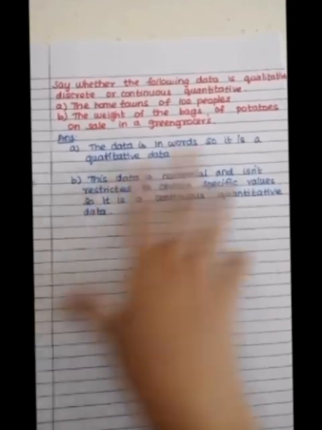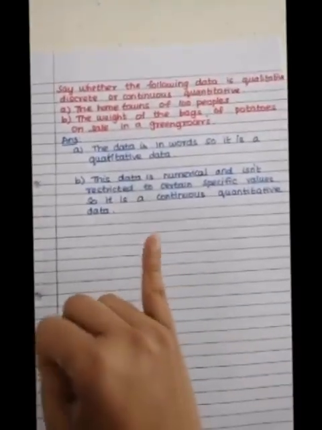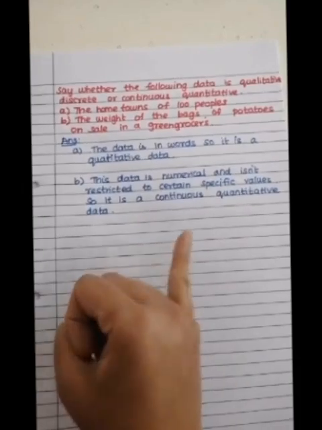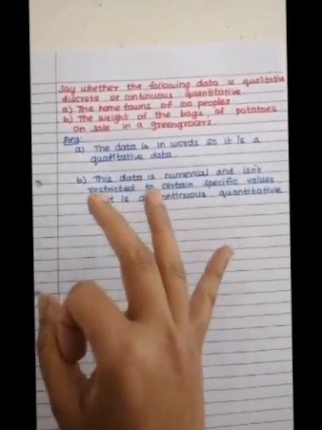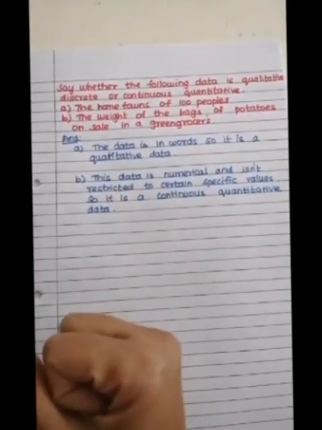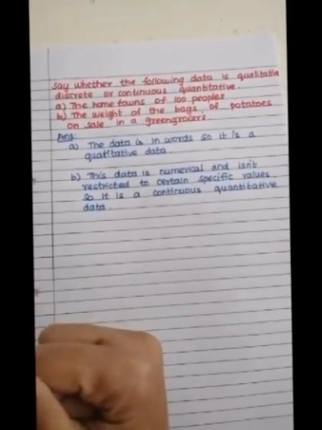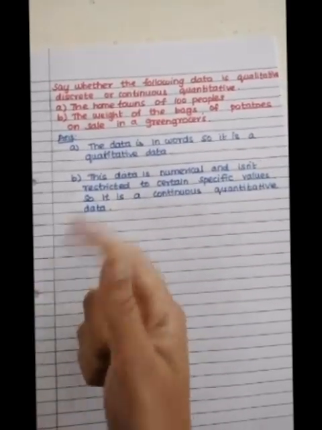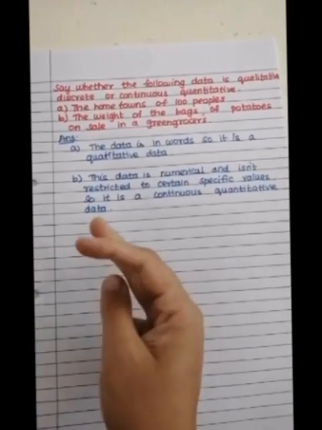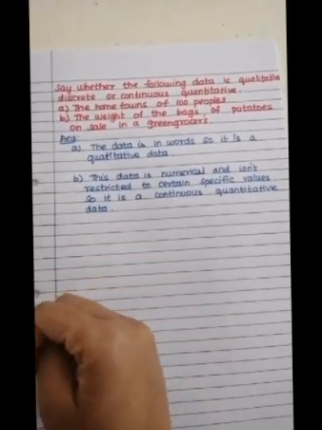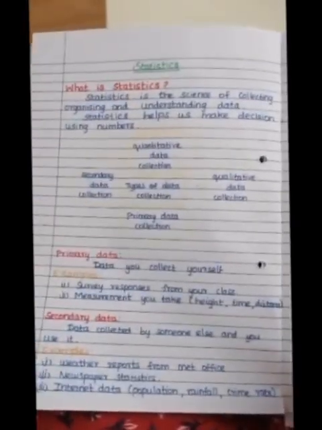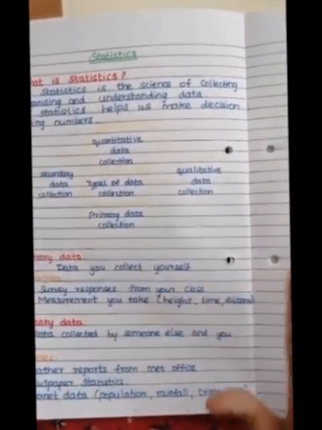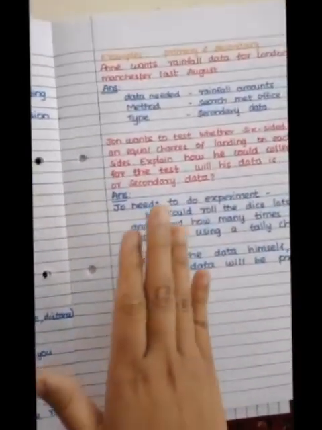Okay, now today we have seen statistics, data, primary data, secondary data, then quantitative and qualitative, discrete quantitative, continuous quantitative. In the next class you have to prepare on all these types of information, so only then can you move to the next step.